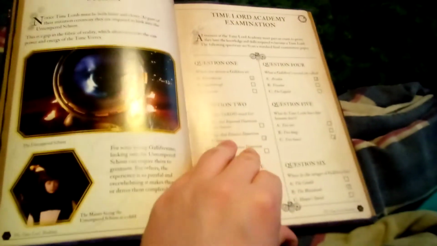And then right here you have the Time Lord Academy examination, or personally the Time Lord quiz. And with this, I actually checkmarked the answers. So again, those of you who have either read stuff with Doctor Who or actually seen the episodes of the shows, you can go through these questions. In fact, there's also part 2 to the quiz on the back.